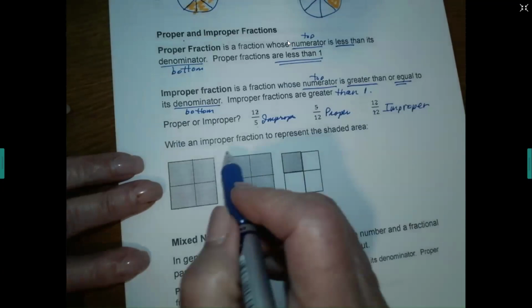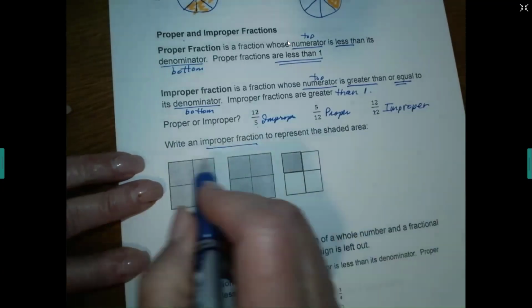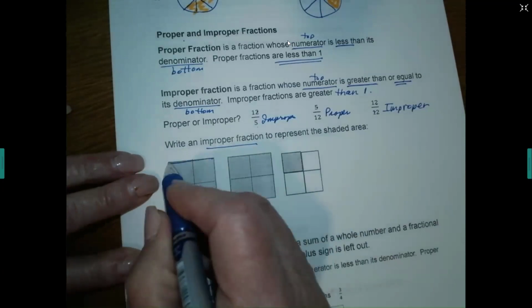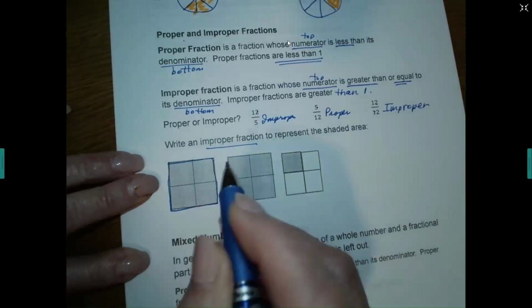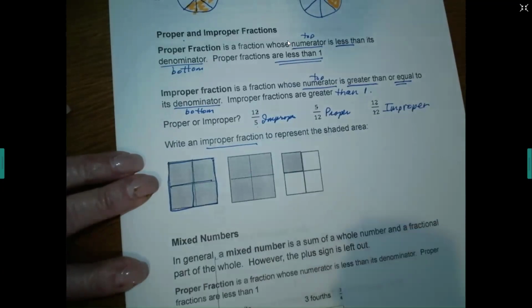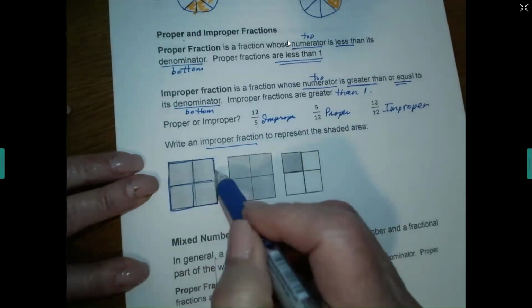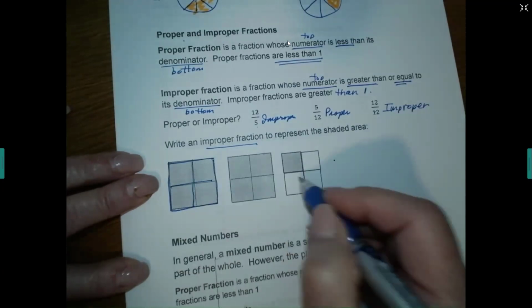Now we're going to write an improper fraction to represent the shaded area. Now, this is sometimes kind of tricky for students. This is one whole, and each whole is divided into 4 parts. So we have 1 whole, 2 wholes, and a 4th.